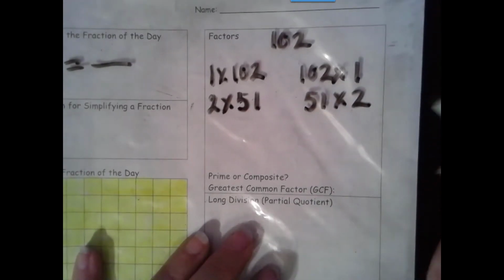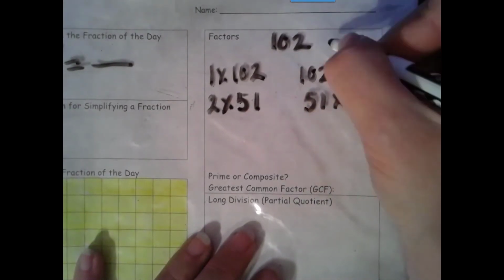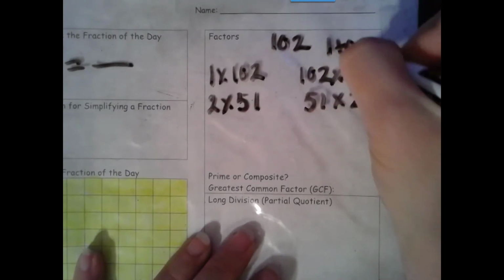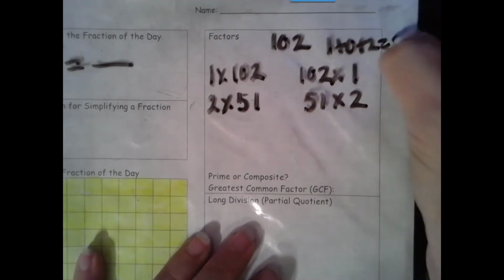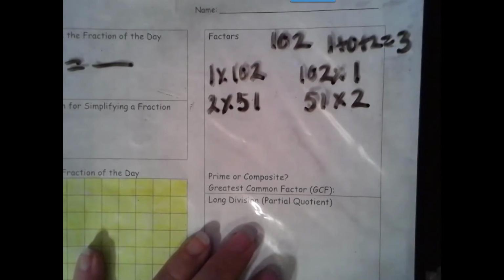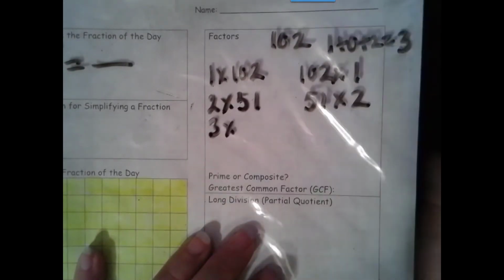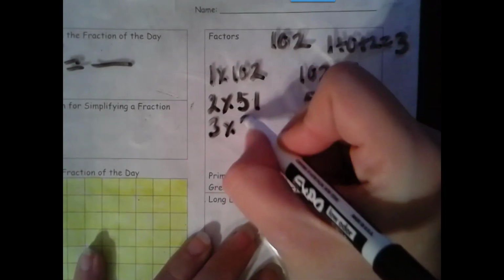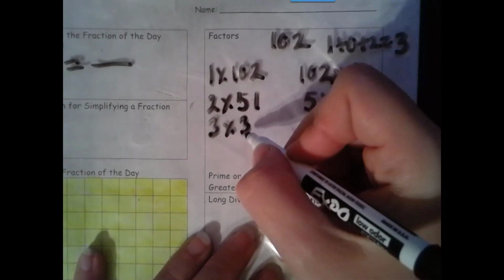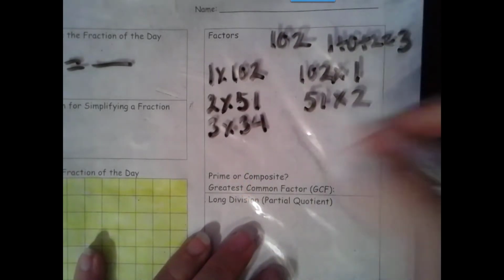Next we try 3. The rule for 3 is that we add the digits together. 1 plus 0 plus 2 is 3. 3 is a multiple of 3, so 3 is a factor. I can get 3 groups of 3 tens, which is 90 out of 100. That leaves 12, and so that would be 4.